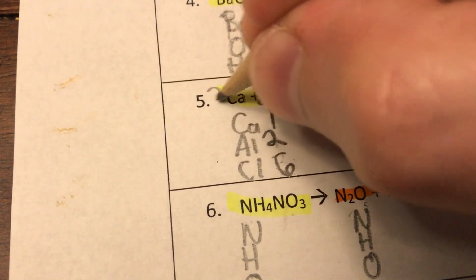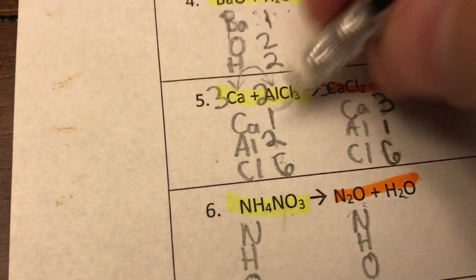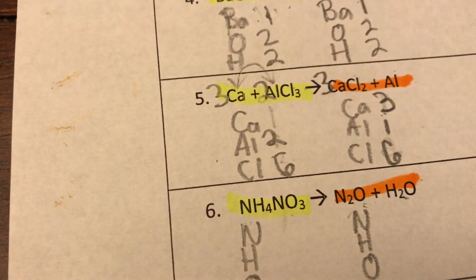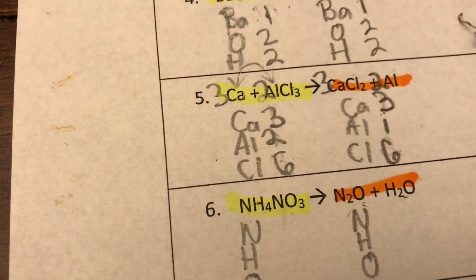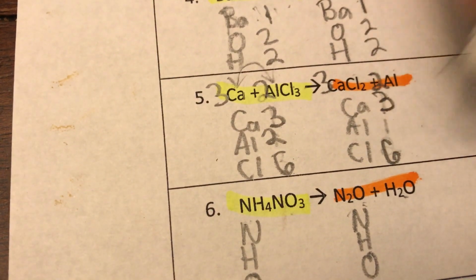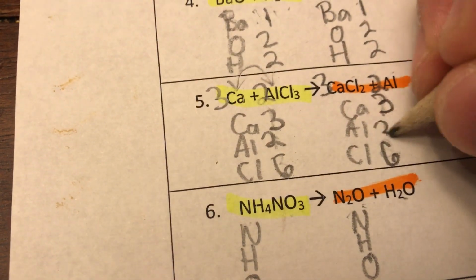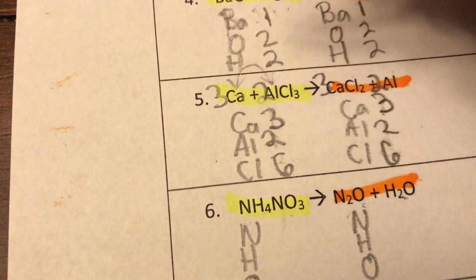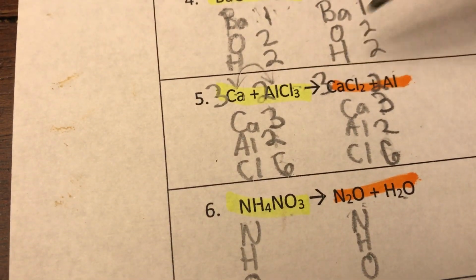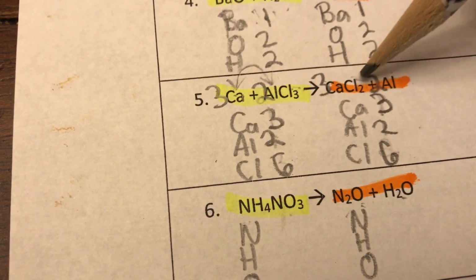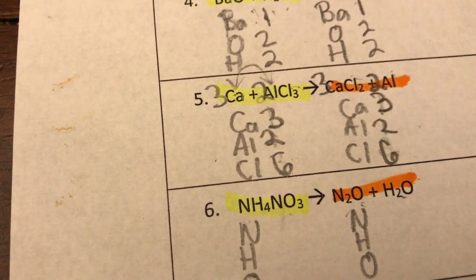But to fix that problem, I can just put a 3 out in front of that Ca and a 2 out in front of this Al, and now I am balanced. So the balanced equation would read 3Ca plus 2AlCl3 yields 3CaCl2 plus 2Al.